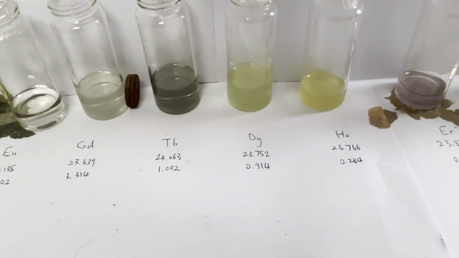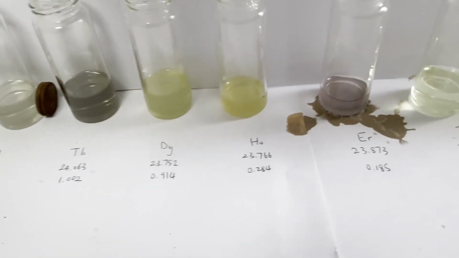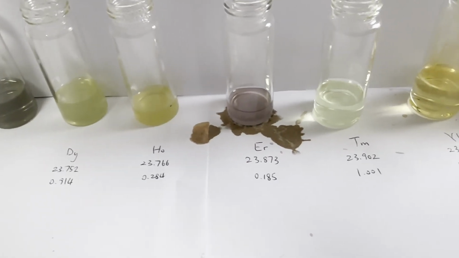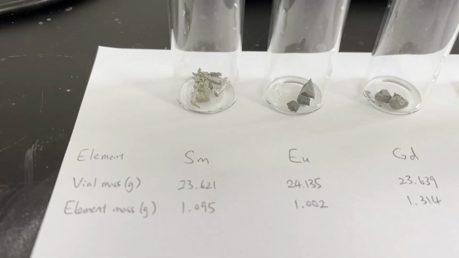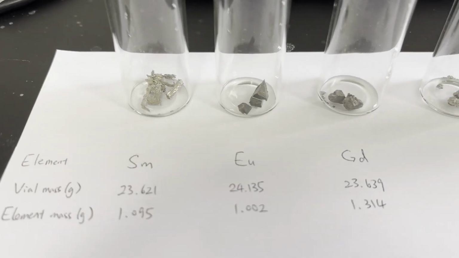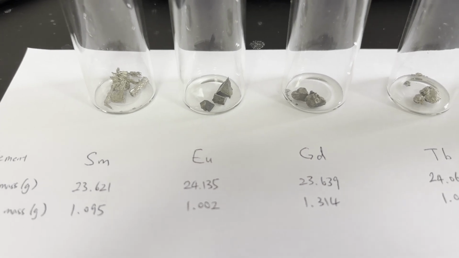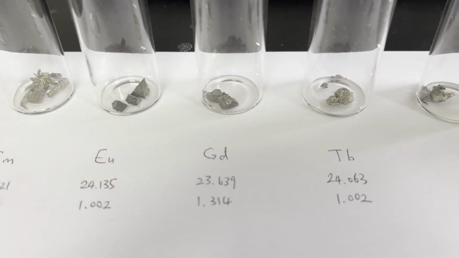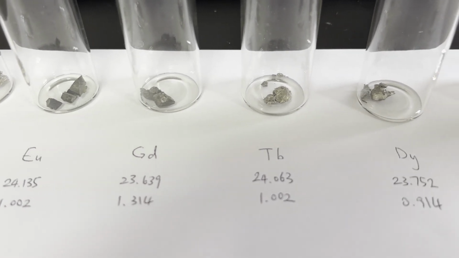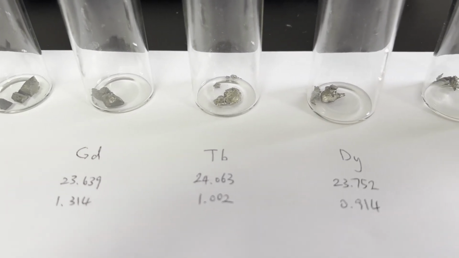These metals are much less reactive than the light rare earths and have distinctive appearances and optical properties. Alright, let's get started. I first weigh out roughly 1 gram of each of the 10 rare earth metals, which have the atomic numbers 62 to 70, in addition to yttrium at 39. The lighter rare earths didn't have the optical properties I want, and they are much more reactive in metallic form, so these metals are usually not put up for sale.